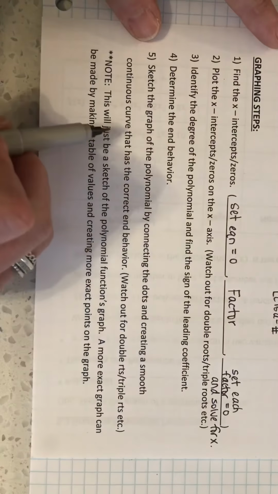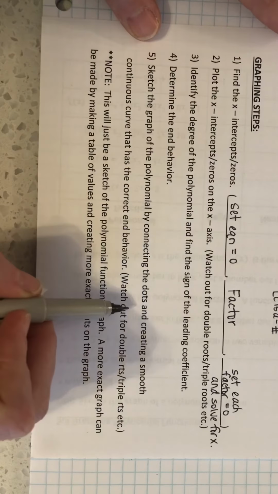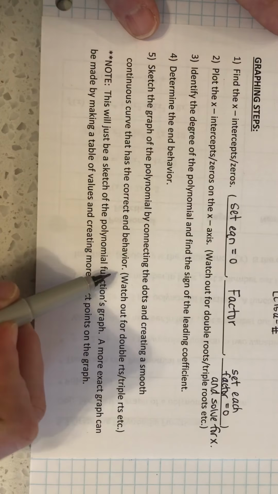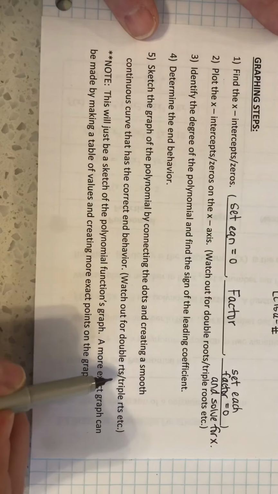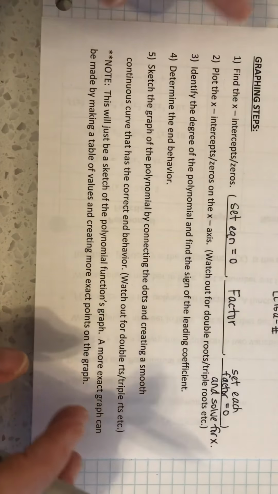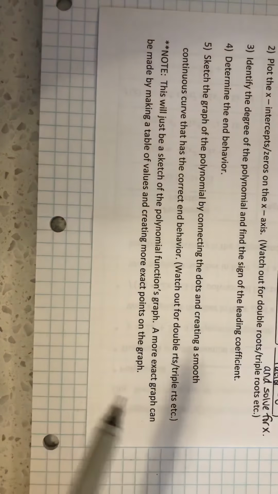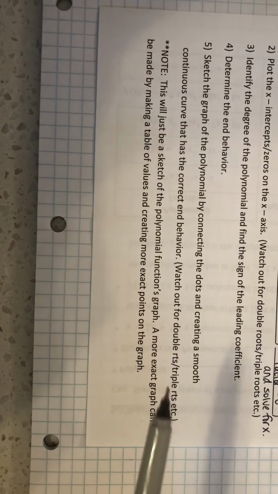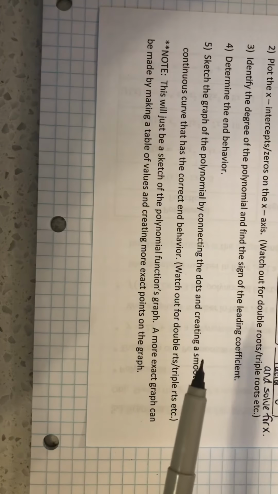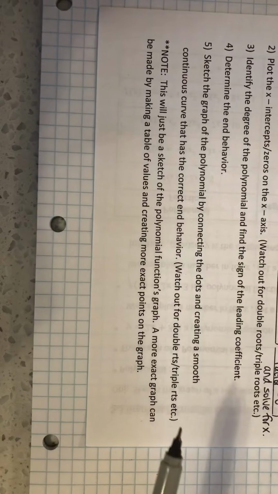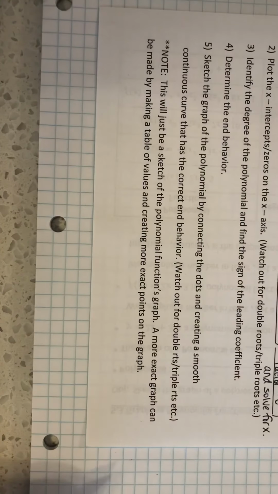All right, then you're going to sketch the graph of the polynomial by connecting the dots and creating a smooth continuous curve that has the correct end behavior. And again, in the future, we'll watch out for double and triple roots, but not yet, so don't worry. All right, and then just make a note. This will just be a sketch of the polynomial function's graph. So everybody's graphs might look a little bit different, but as long as we have the same end behavior and the same x-intercepts, we should be okay. All right, and you'll see what I mean as we start graphing them more.